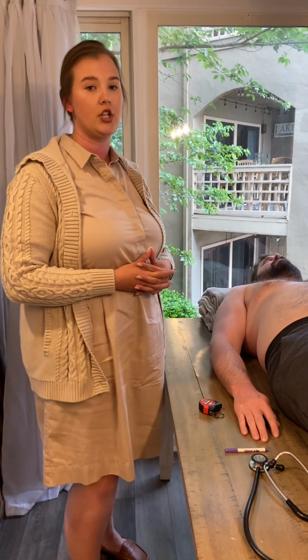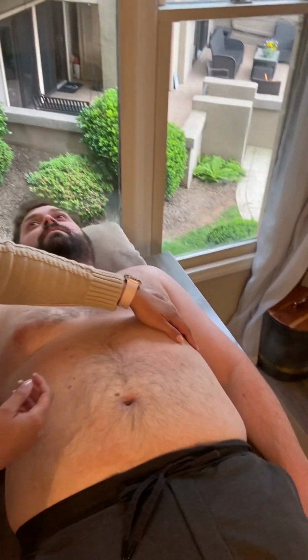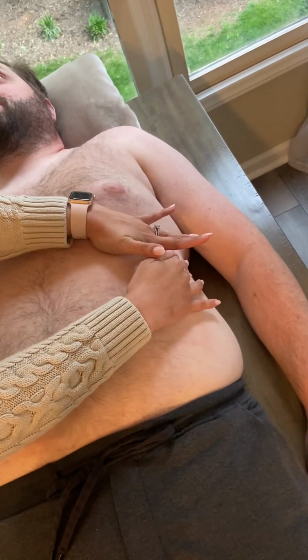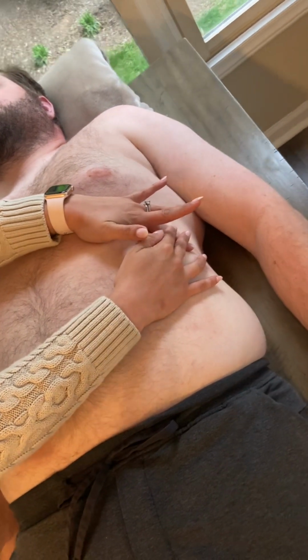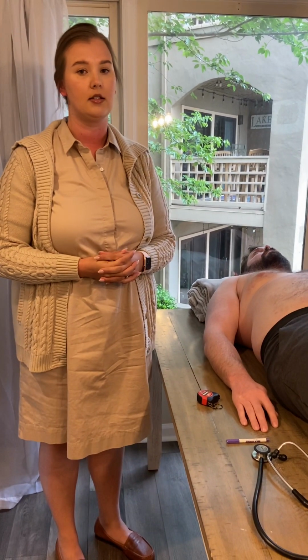Next, I'll perform an exam of the spleen. I will begin with percussion in the lowest intercostal space in the left anterior axillary line. Now, I would like for you to take a deep breath in. Okay. Findings are normal. Percussion may change to dullness as an enlarged spleen is pushed down under your finger by the lungs. This would be an abnormal finding.